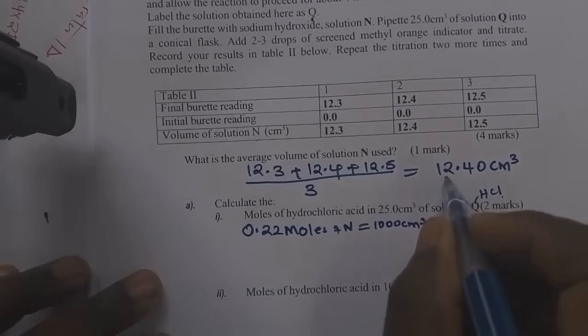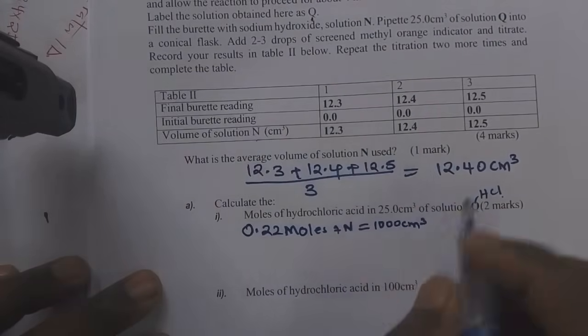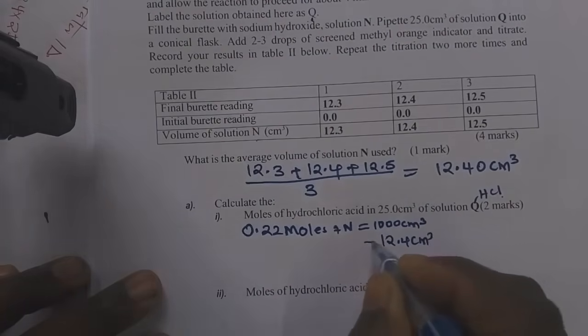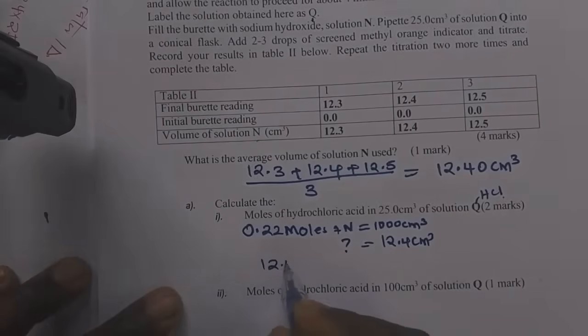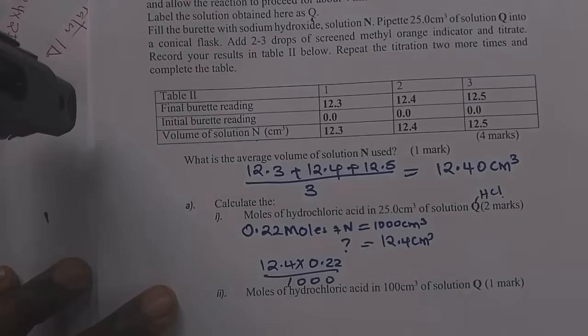We will now ask, what about moles of N in 12.4 centimeters cube, how many moles will it contain? So which is 12.4 times 0.22 over 1,000, right? And this one is going to give us 0.